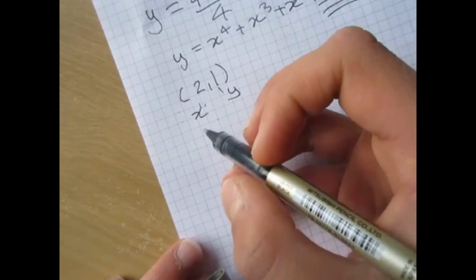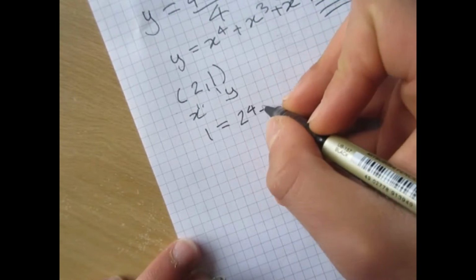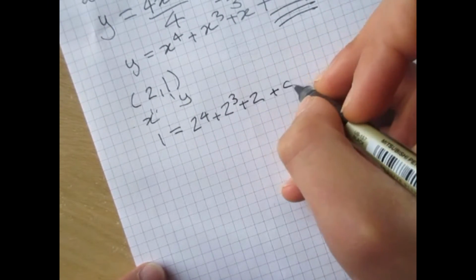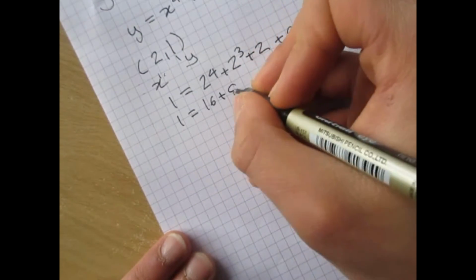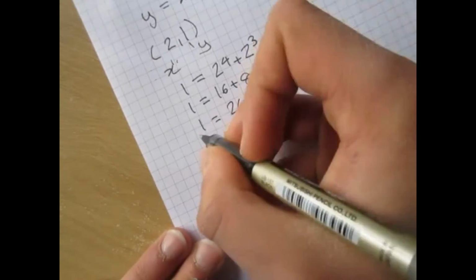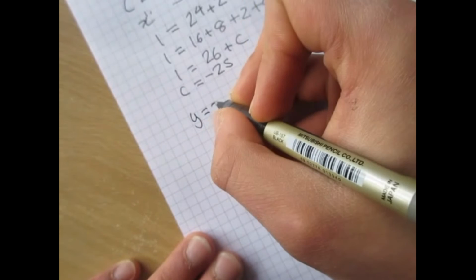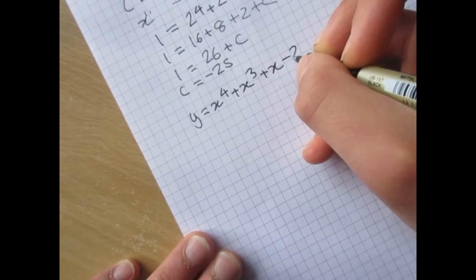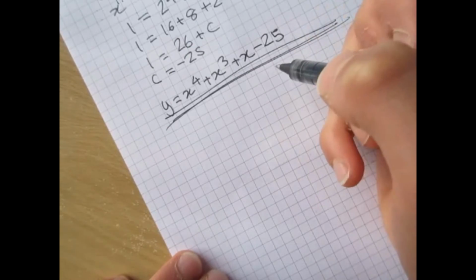Therefore, we know that 1 equals 2 to the 4 plus 2 cubed plus 2 plus c. Therefore, 1 equals 16 plus 8 plus 2 plus c. So 1 equals 26 plus c. Therefore, we know c is minus 25. So your entire equation is written as y equals x to the 4 plus x cubed plus x minus 25. That is what your finished equation should look like.